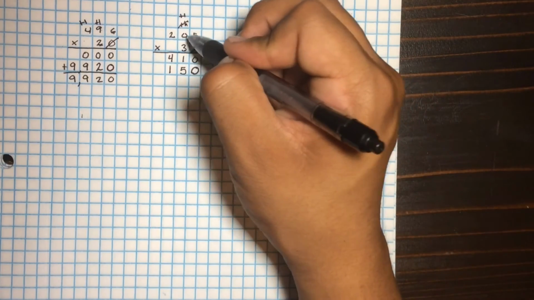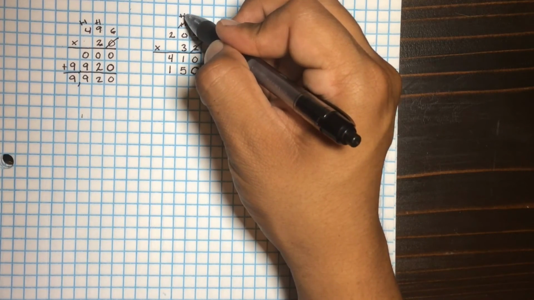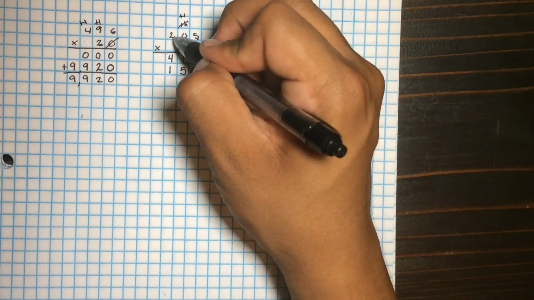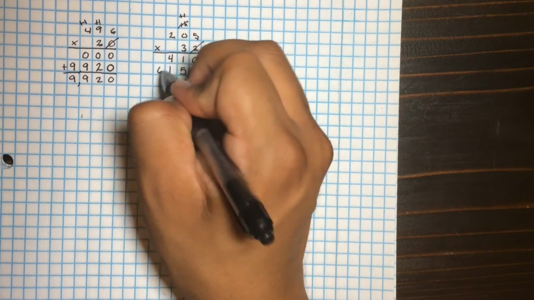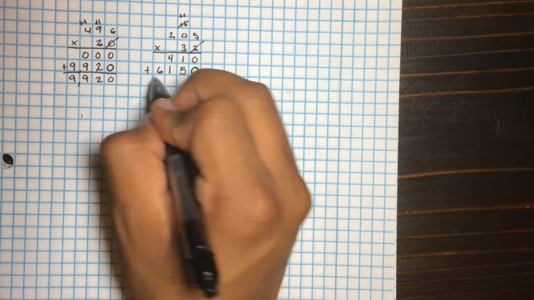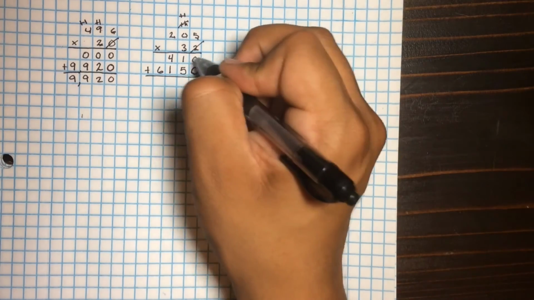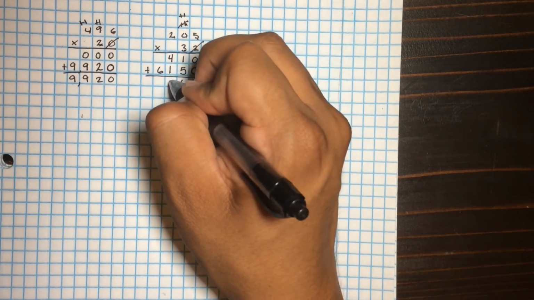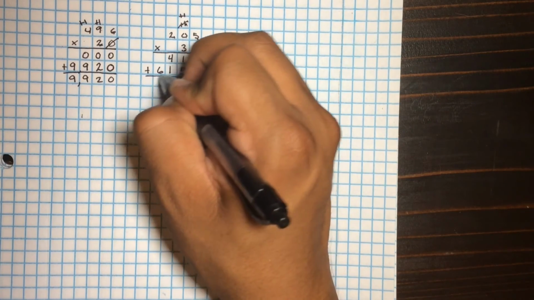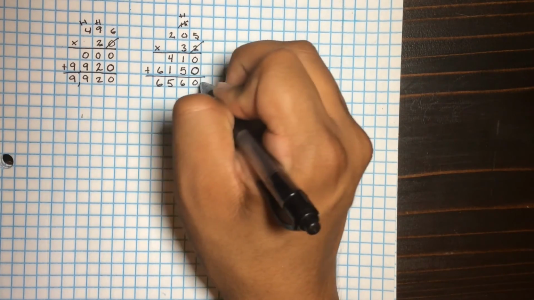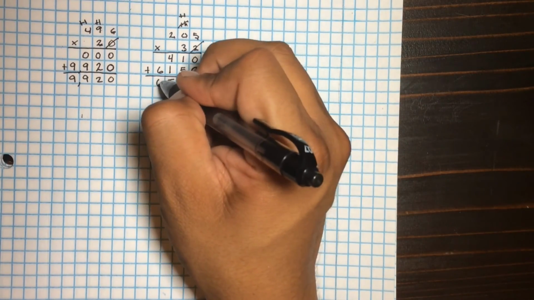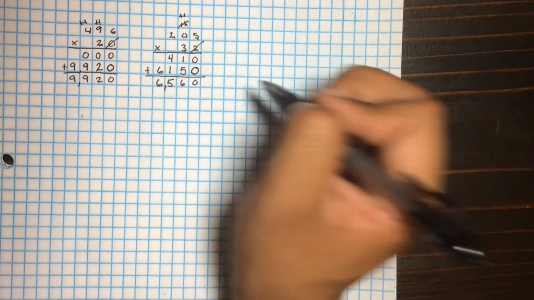Okay, so I did 3 times 0, which was 0, plus 1 is 1. Then I go to the next value. 3 times 2 is going to give me 6. I add them up. 0 plus 0 is 0. 1 plus 5 is 6. 4 plus 1 is 5. And 6 plus nothing is 6. My product is now 6,560.